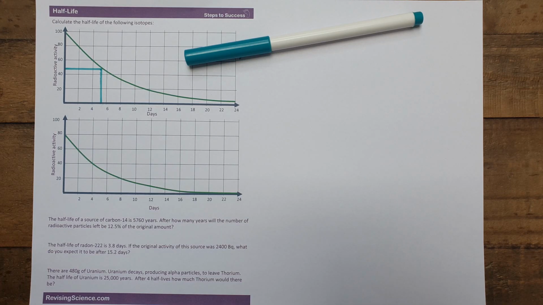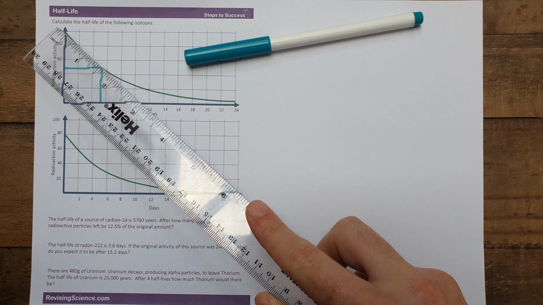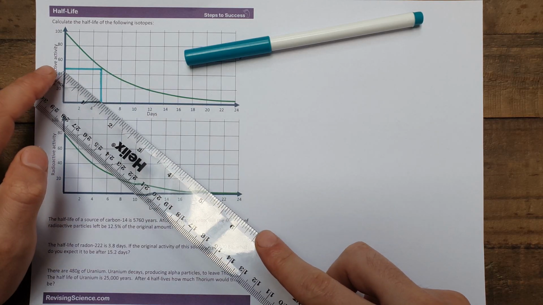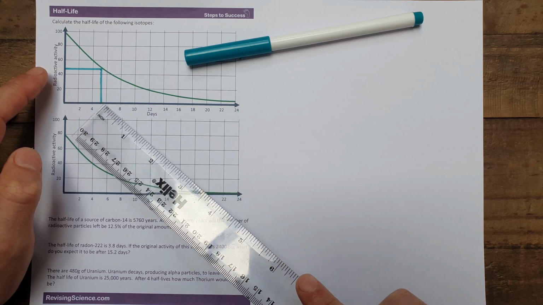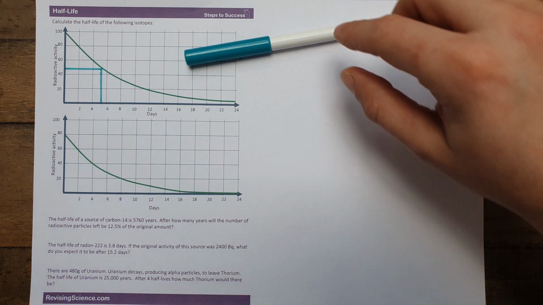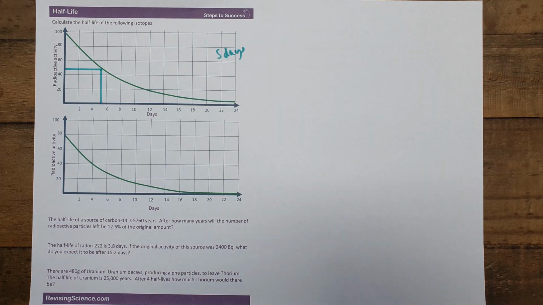In the first example, to work out the half-life, we start off with 100, and half of 100 takes us to 50. We draw our line across, and where it meets the line we then draw it down vertically, and you can see that approximately it works out as 5 days.